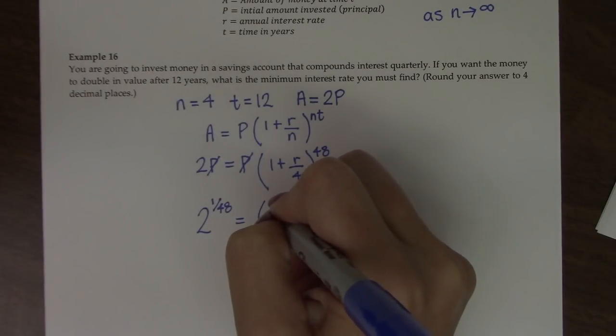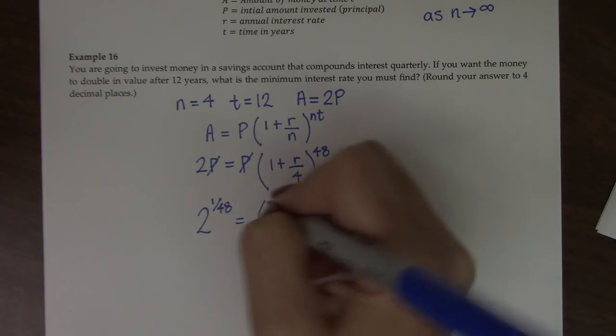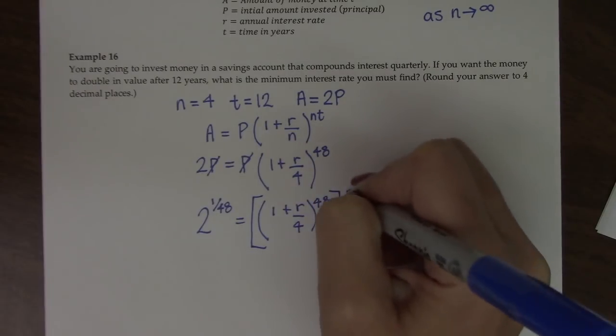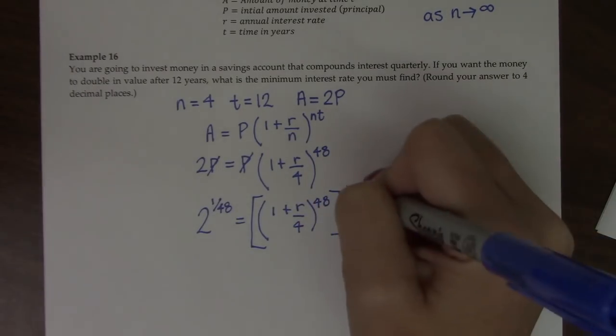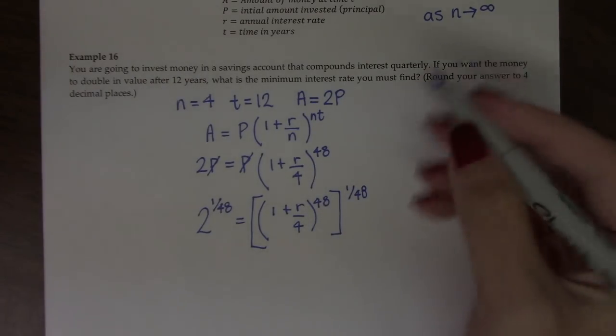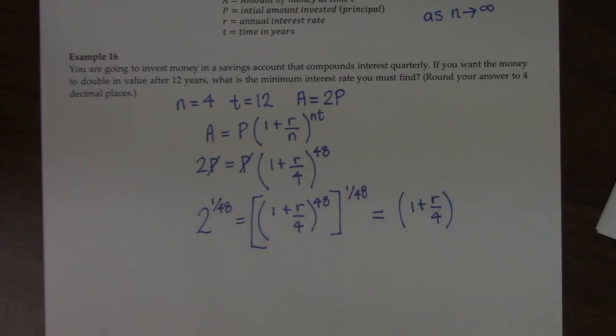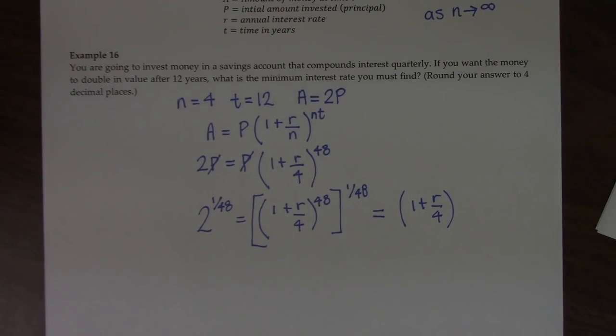then look what happens on the right side. 1 plus r over 4 raised to the 48. When I raise it to the 1 over 48, well, now 48 times 1 over 48 just leaves you with 1 plus r over 4. So essentially what we've done, if this were squared, we would take the square root. So essentially what we just did here is we took the 48th root of both sides. That's another way of looking at this.